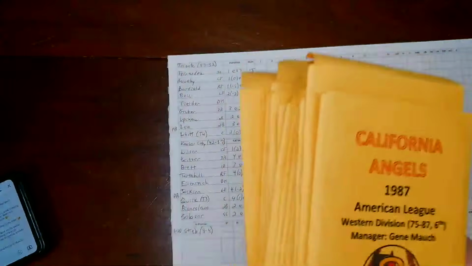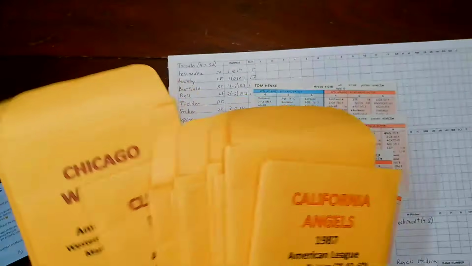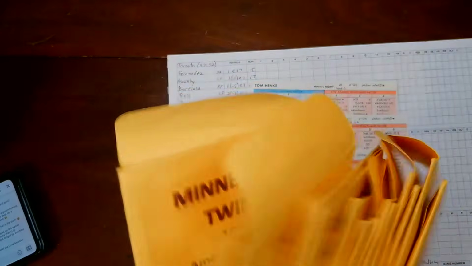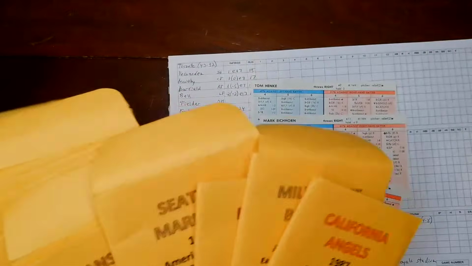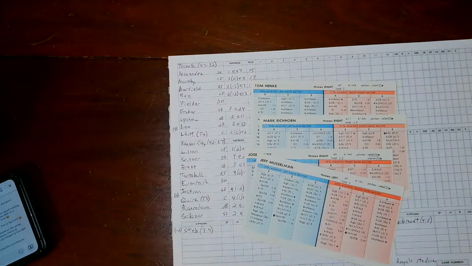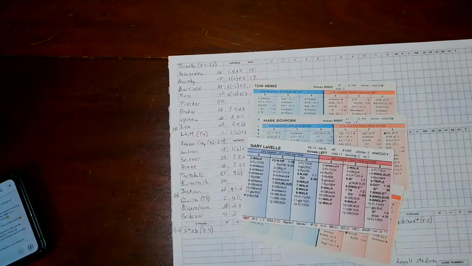Got a whole stack of minor leagues here. So let me pull up Toronto and get Gary Lavelle out of there. I guess he got sent down temporarily and now he's back up. So where is Gary Lavelle? I know I had a card for him somewhere. There he is. So Gary Lavelle is back.